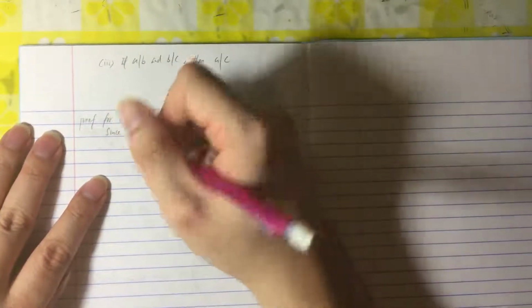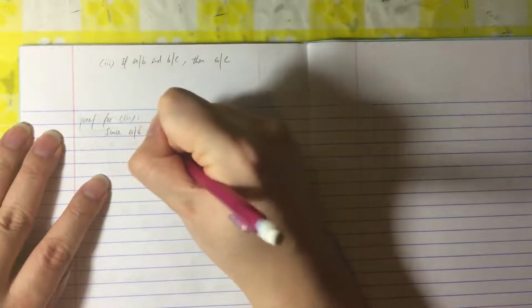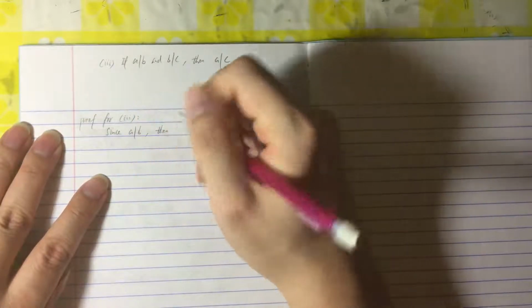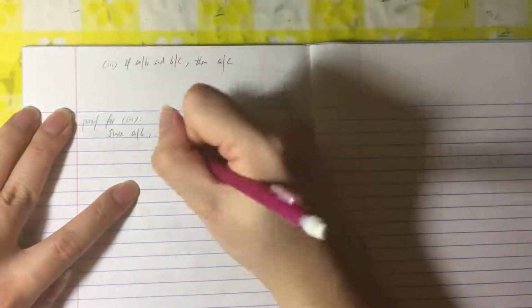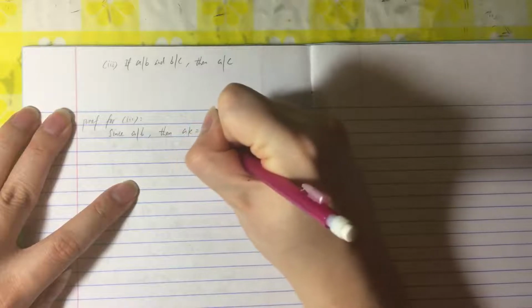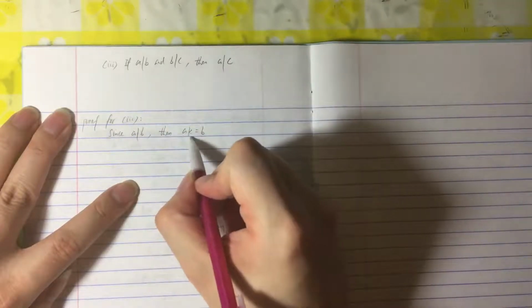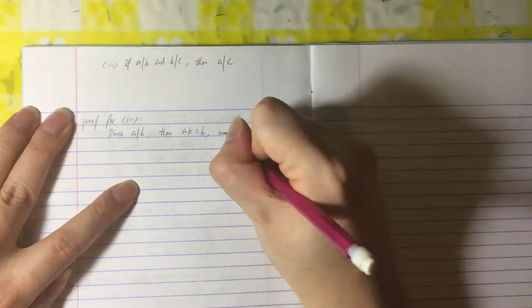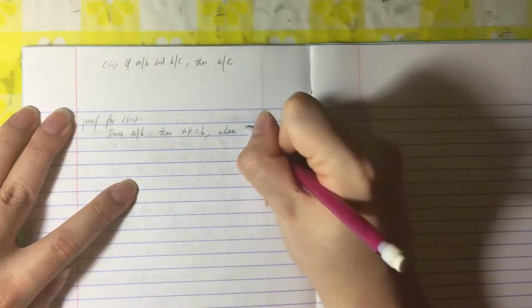Let's prove it here. Since A divides B, that means A times the integer K equals B, where K is an integer.